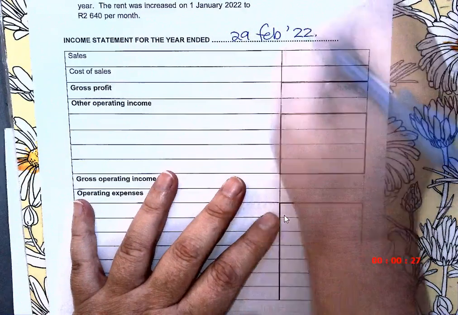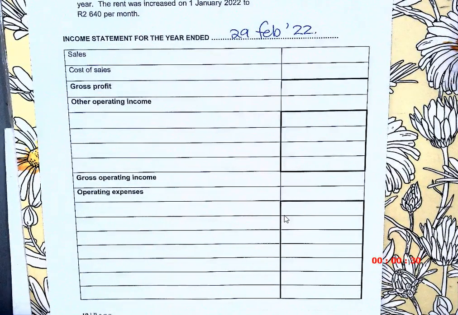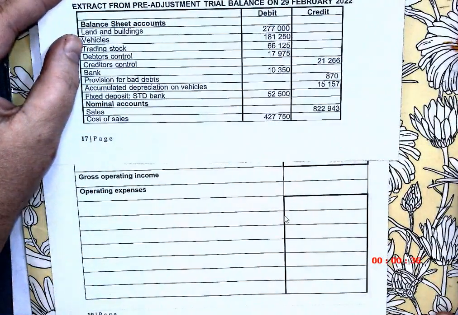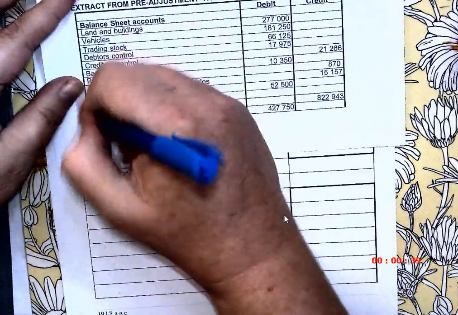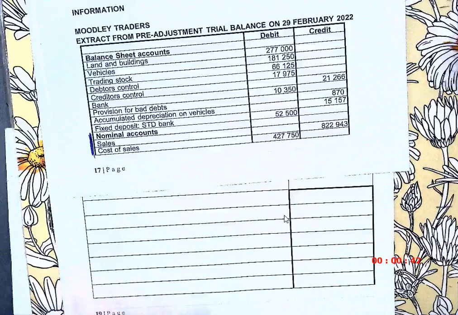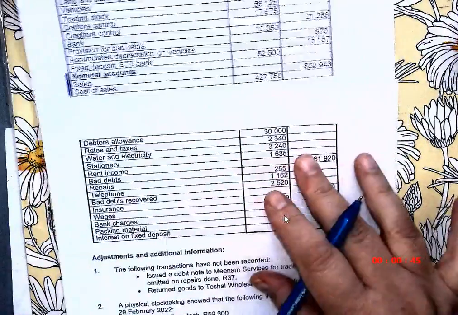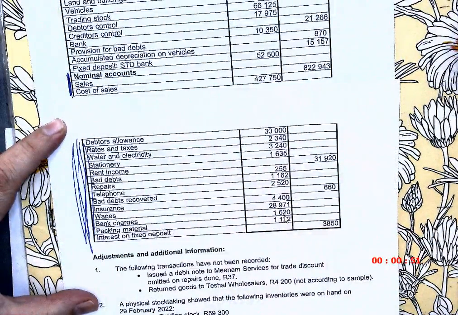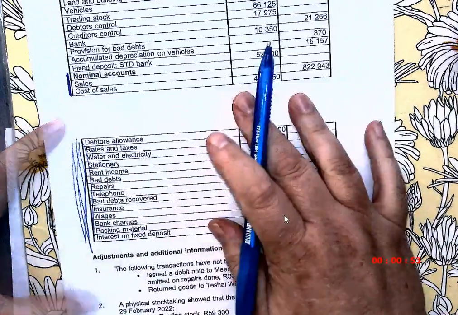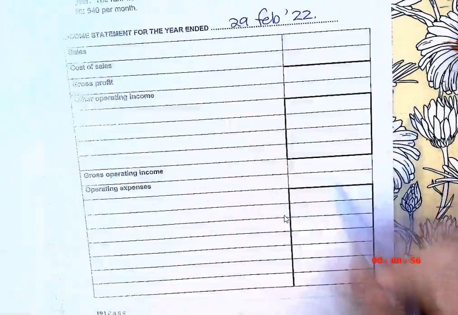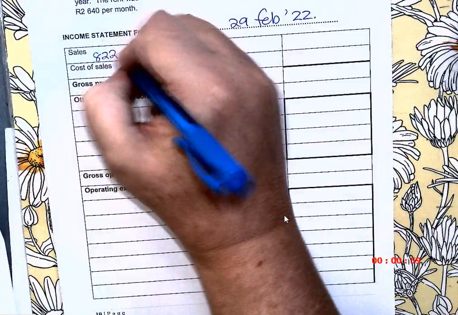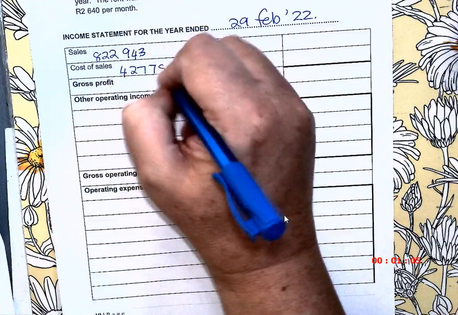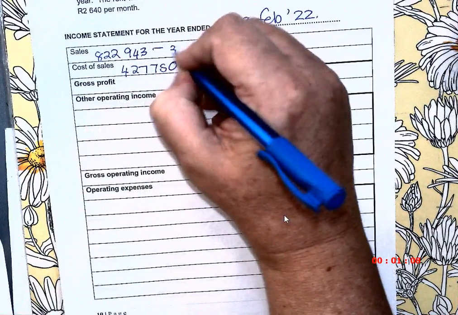22. So now when I look at my pre-adjustment trial balance, I ignore the balance sheet. I start with the nominal section, right? So I look at my nominal section. I'm going to use that. Can you see it's basically my income statement. They give me sales, 822,943. Cost of sales, 427,750. Debtors allowance, 30.